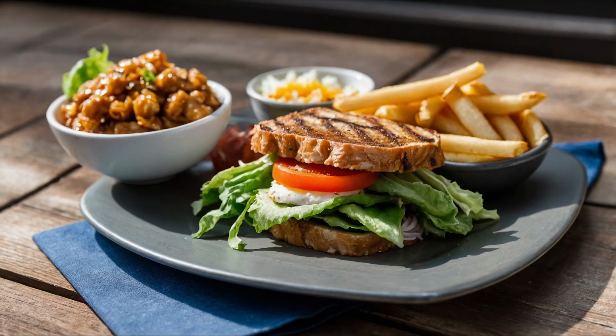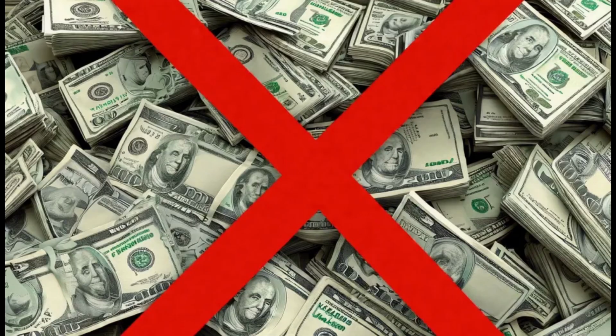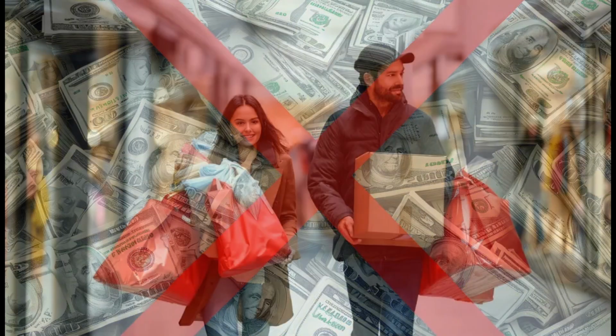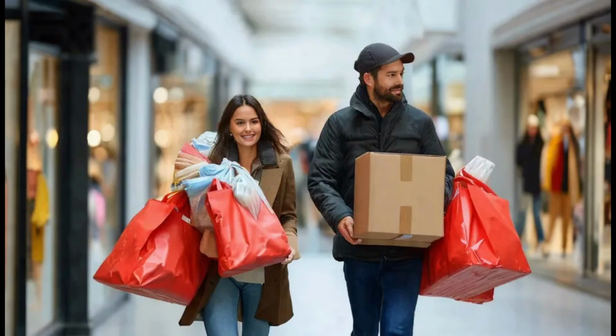Not that sort of lunch, though that does look delicious. In this case, free lunch refers to a situation where there is no cost incurred by the individual receiving the goods or services being provided.